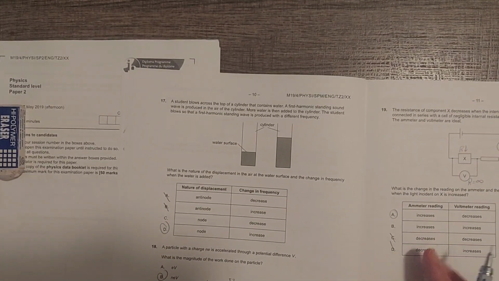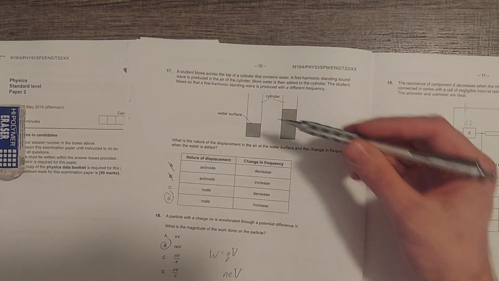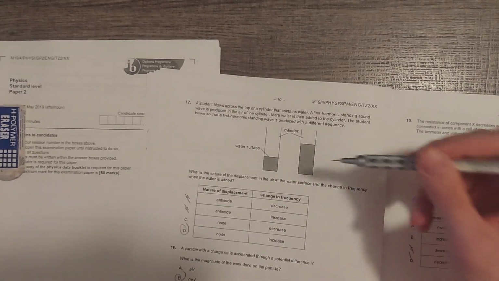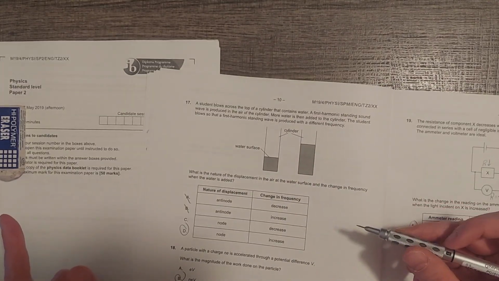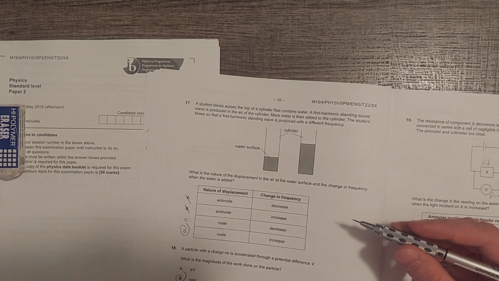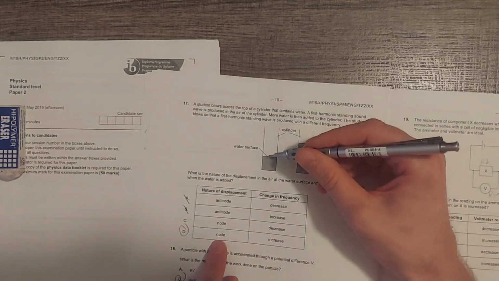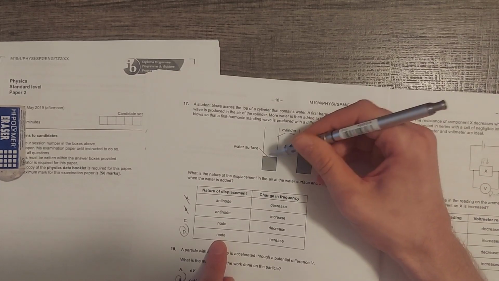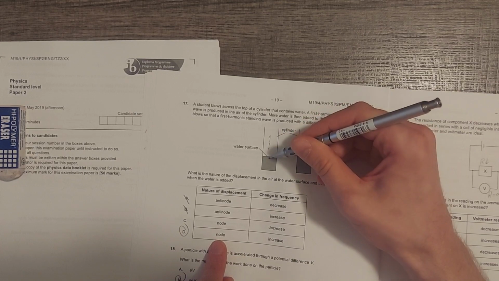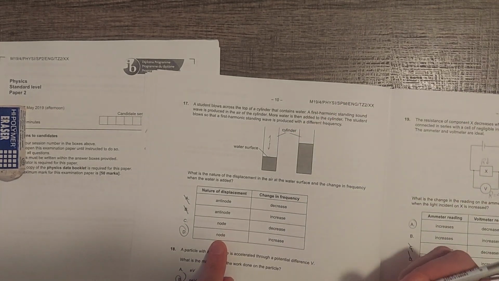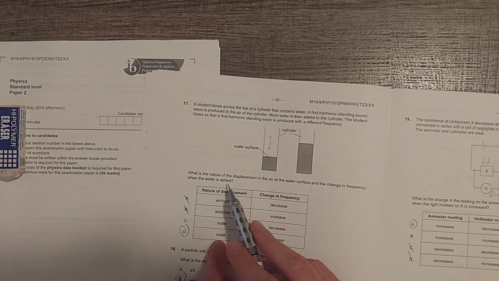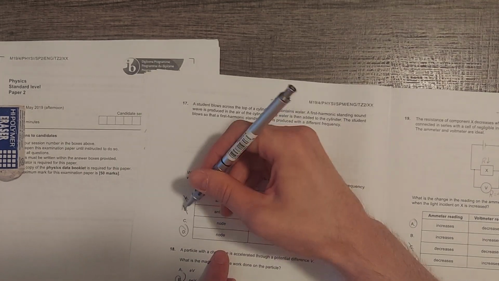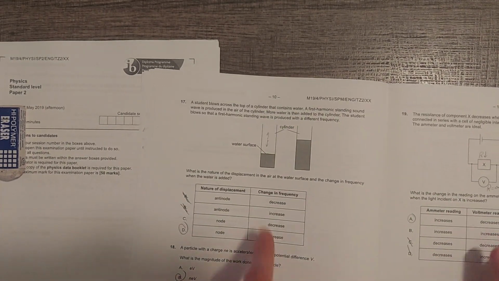Number 17. A student blows across the top of a cylinder that contains water. Okay, so now the speed is going to be the same. And we're always going to have a node right there because we cannot have air molecules. So air molecules would want to vibrate that way and that way. Well, here they can't do that. So at the surface of the water, we're going to have a node always. What's the nature of displacement in the air at the water? So immediately we can eliminate A and B. So now the question is, what's going to happen to the frequency?